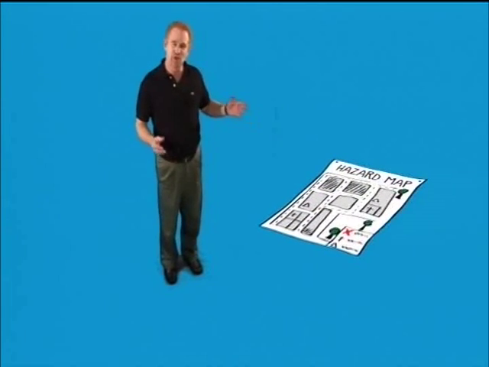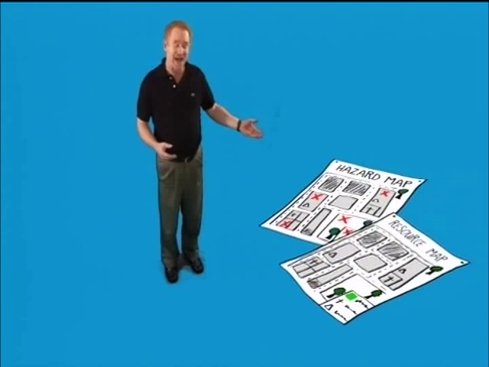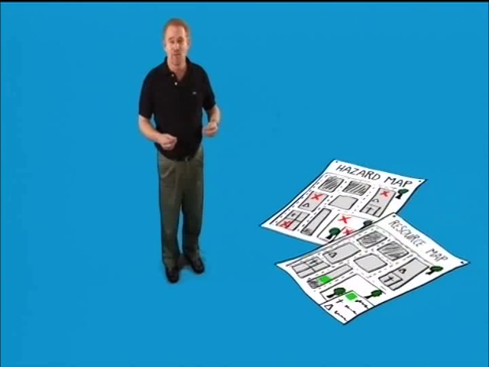One of the maps is called risk and hazard mapping, where we show on the map where there are problem areas in the community. The second map is called capacity and resource map. And what this map does is it allows us to see where there are assets in the community.